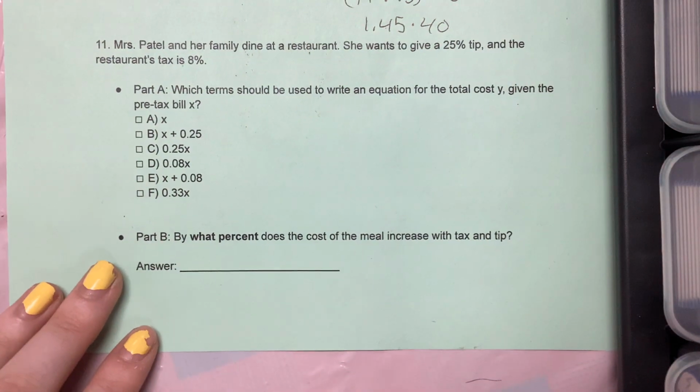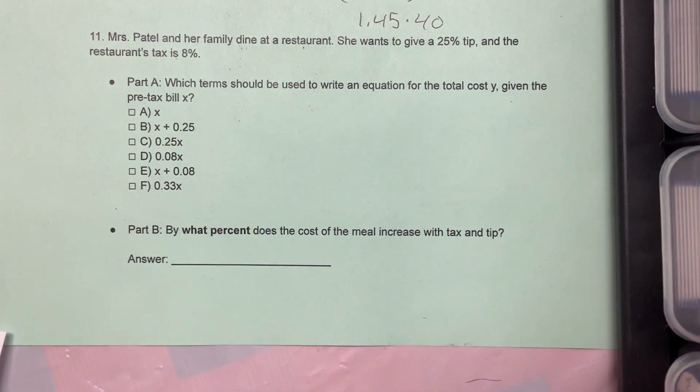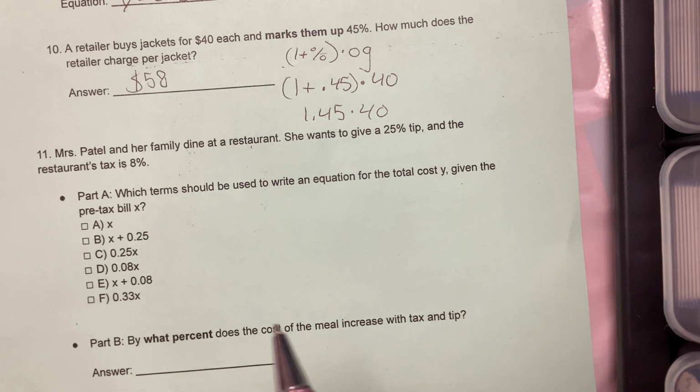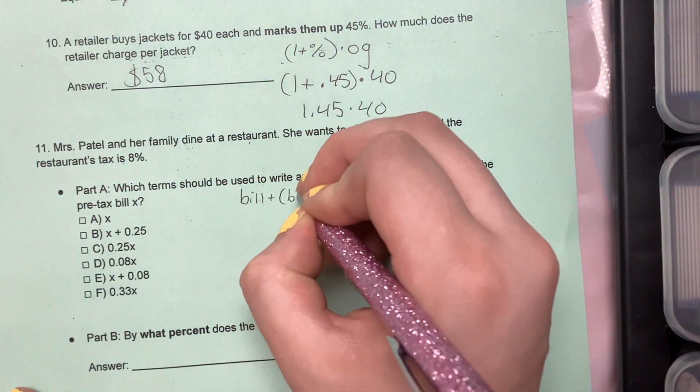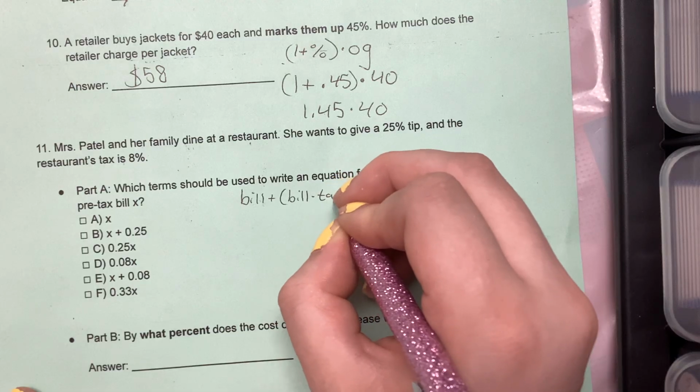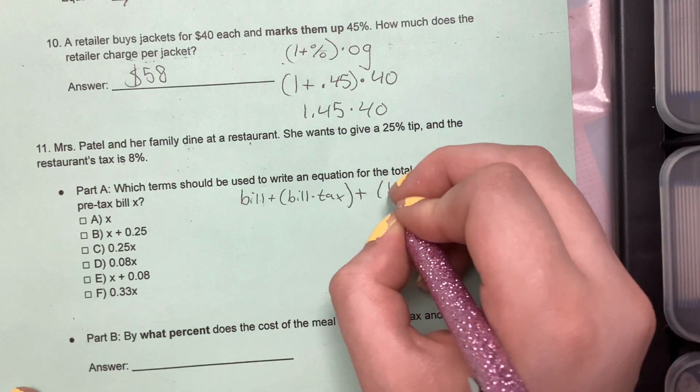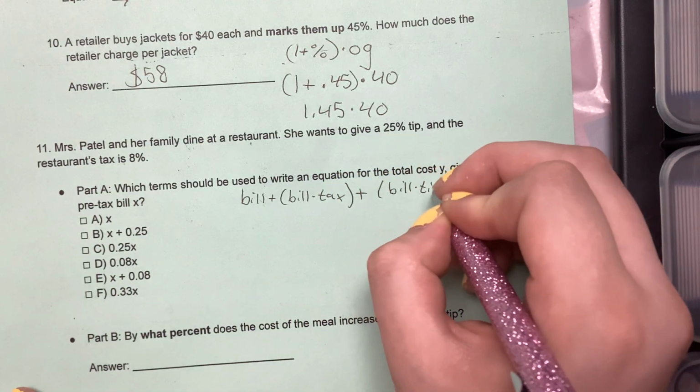11, arguably the hardest one. Mrs. Patel and her family dine at a restaurant. She wants to give a 25% tip and the restaurant's tax is 8%. Part A, which terms should be used to write an equation for the total cost y given the pre-tax bill x? All right, here's your equation. Bill plus bill times tax plus bill times tip.